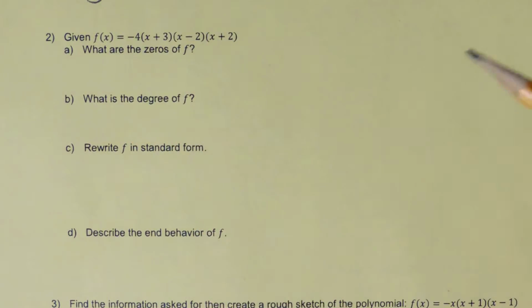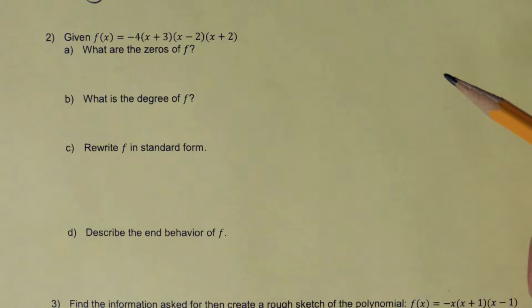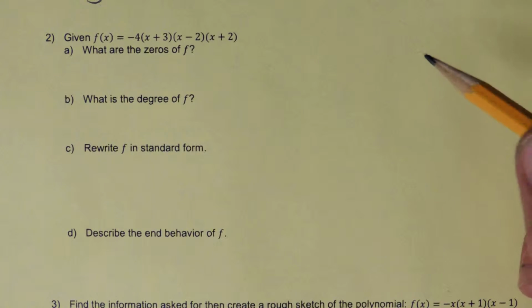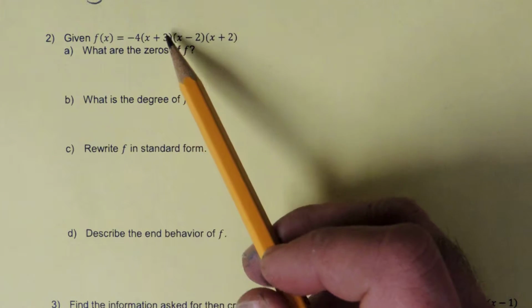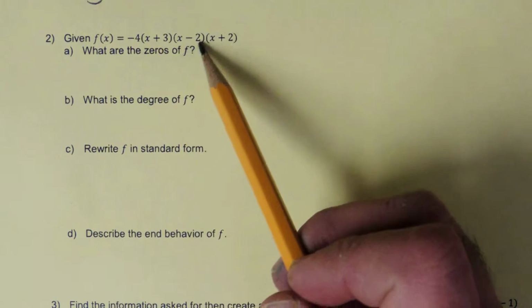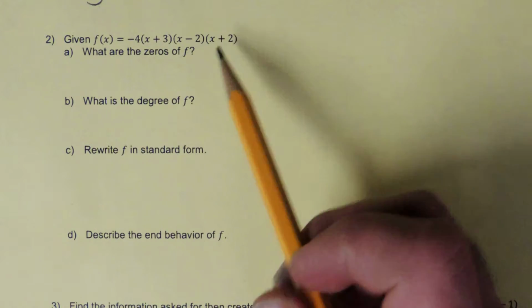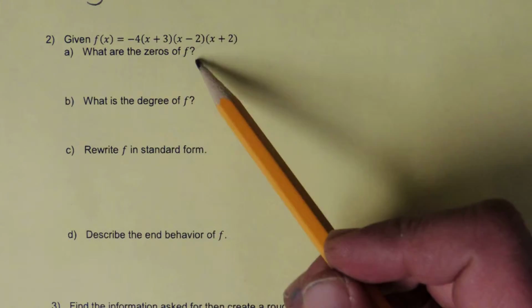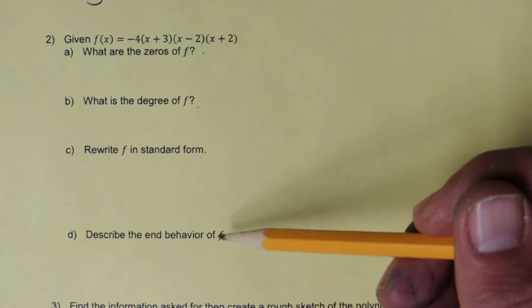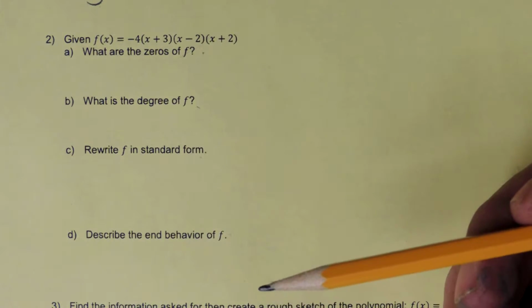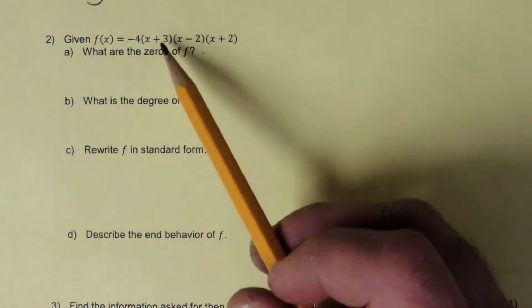Question 2 on the Unit 5 practice test number 2. Given that f of x equals -4 times quantity x plus 3 times the quantity x minus 2 times the quantity x plus 2, what are the zeros? What is the degree? Rewrite f in standard form. Describe the end behavior.